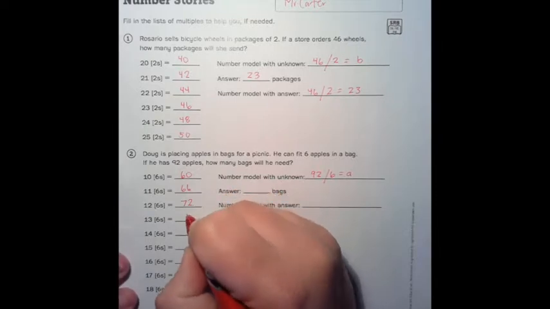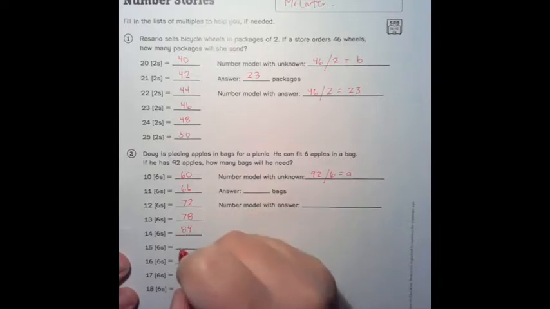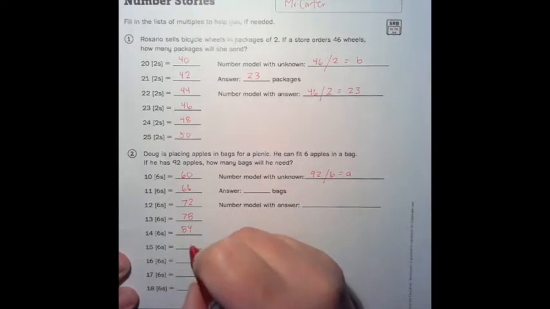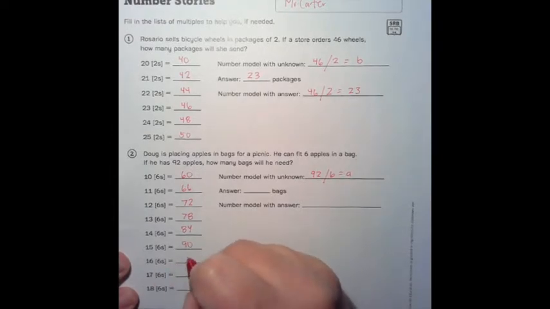13 6's would be 78. 14 6's would be 84. 15 6's would be 90. 16 6's would be 96. 17 6's would be 102. Again, I'm just adding 6 every time. 18 6's would be 108.